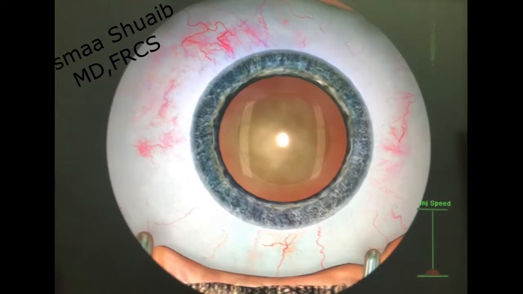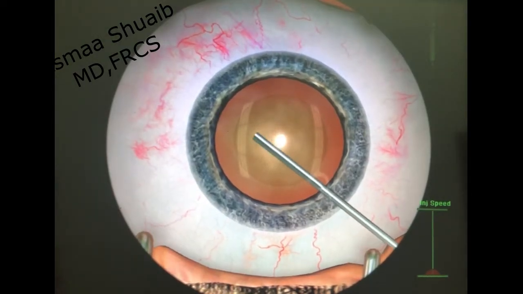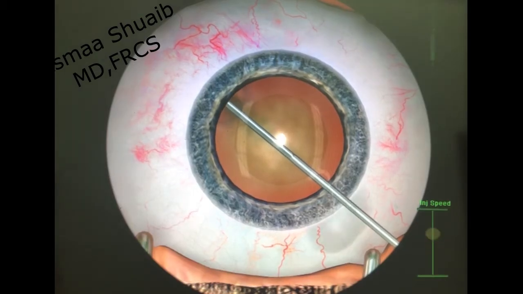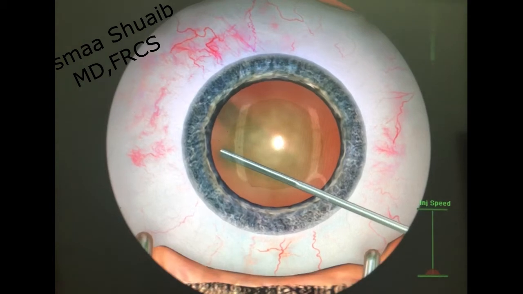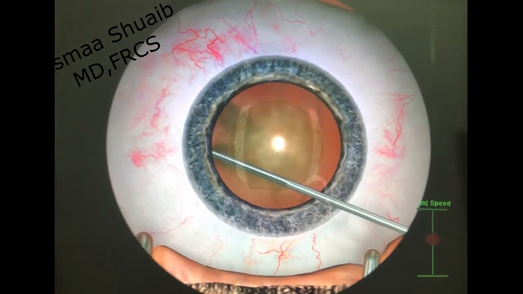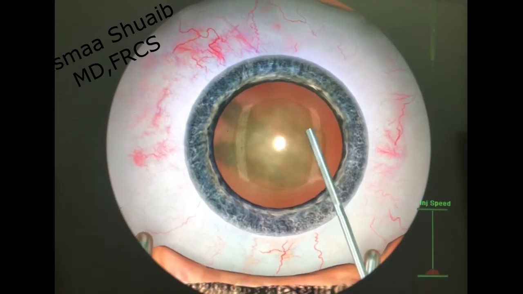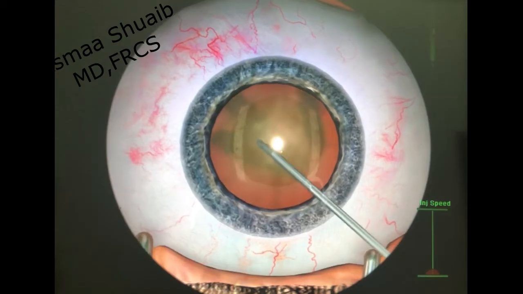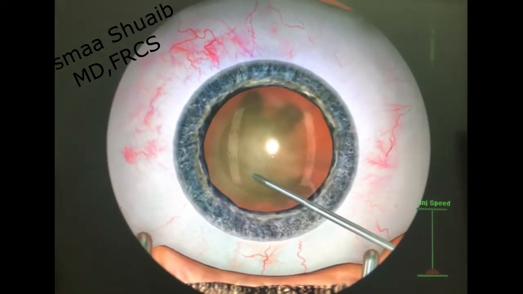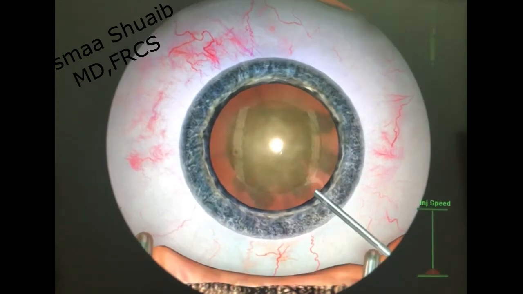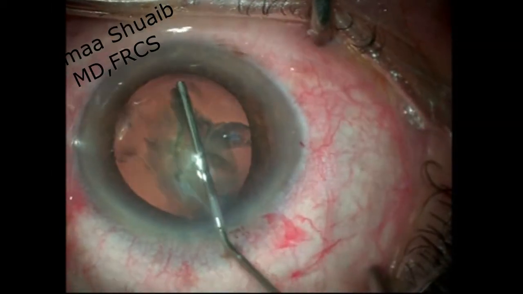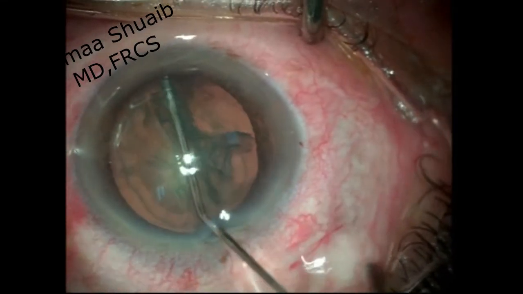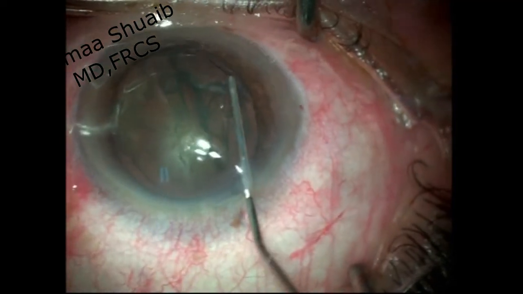And if the maneuver is not complete from the first point, just make the hydrodissection at different points until you can notice the presence of a complete posterior wave of fluid. Let's watch that in real life. At the first point of hydrodissection, the wave was not complete, so the hydrodissection was repeated at different points.